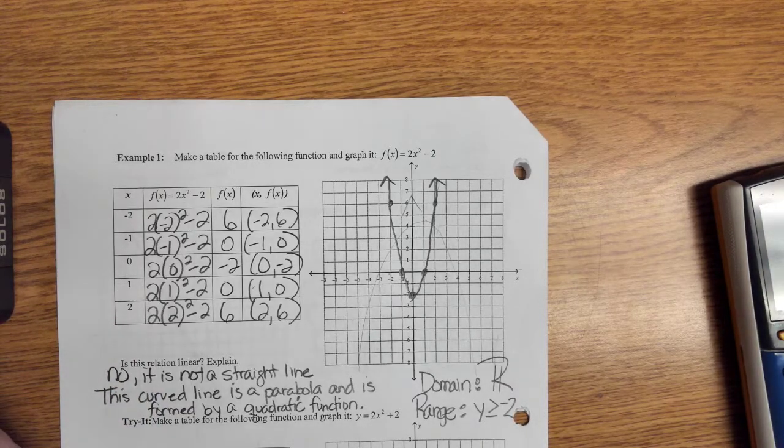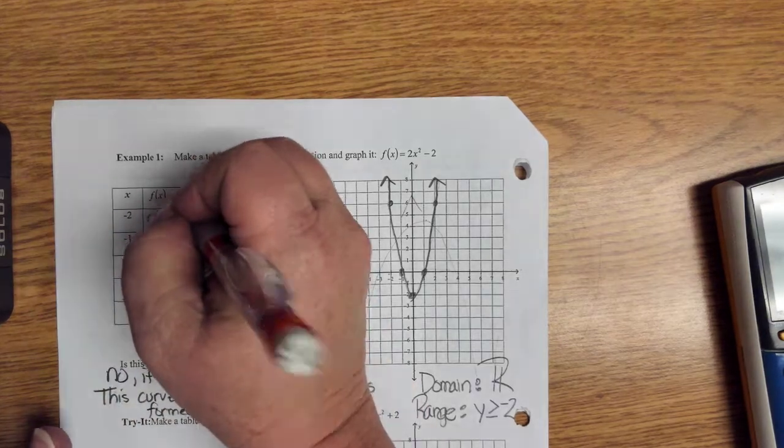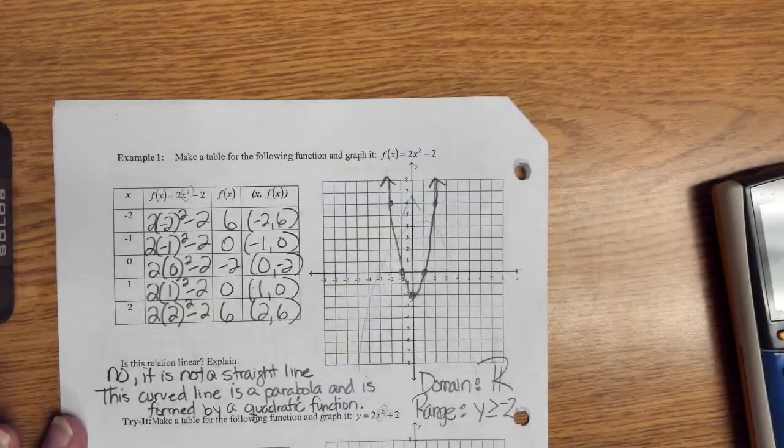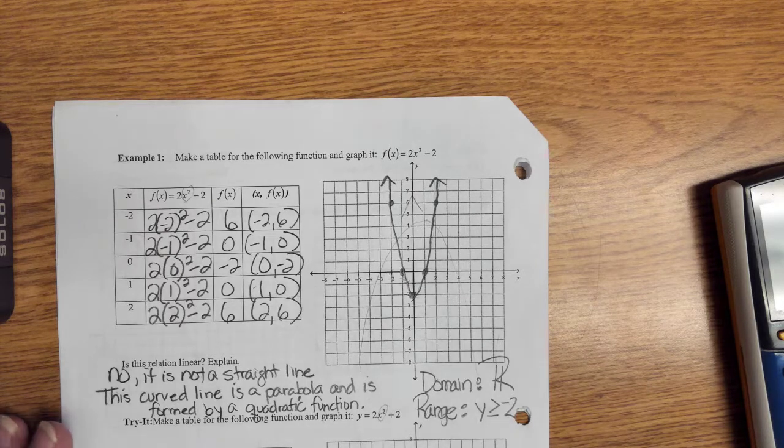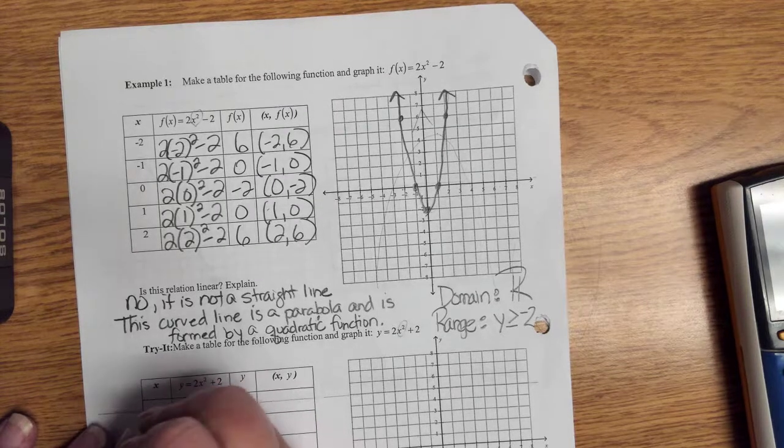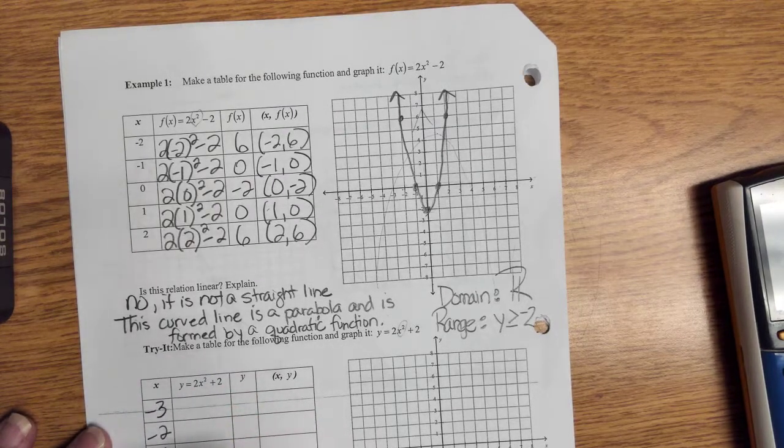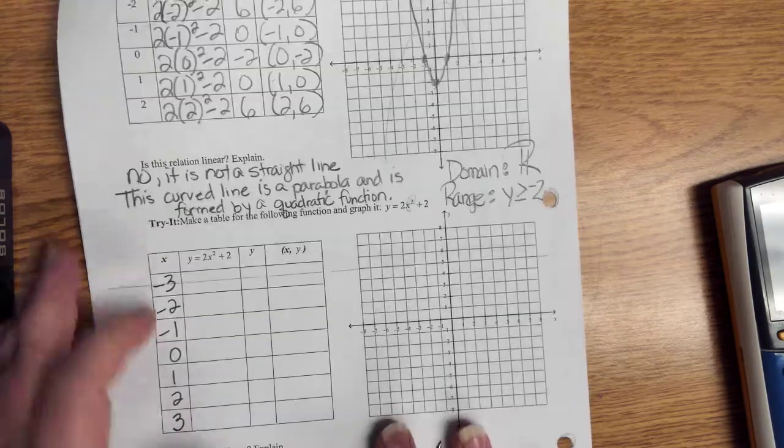All right, make a table for the following function and graph it. Y is equal to x squared plus 2. Do you notice that a quadratic has an x squared in it? That's another way to identify a quadratic versus a linear. A linear will not have a square. All right, so here we go. Let's take -3, -2, -1, 0, 1, 2, 3. And let's fill in our graph.